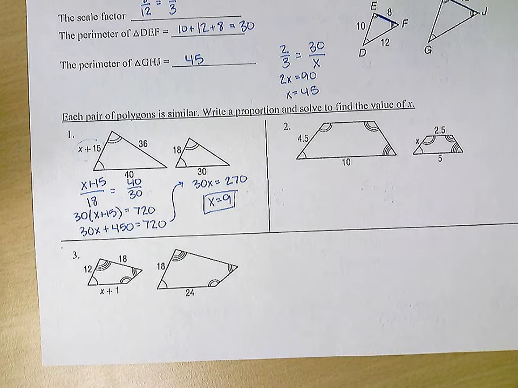Okay, so again, when you're setting up this proportion, make sure you're setting it up with its corresponding sides and it's equal to the other corresponding sides. I want you guys to try 2 and 3. At the bottom there. Numbers 2 and 3.